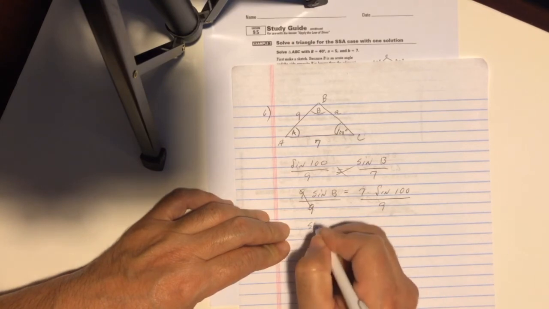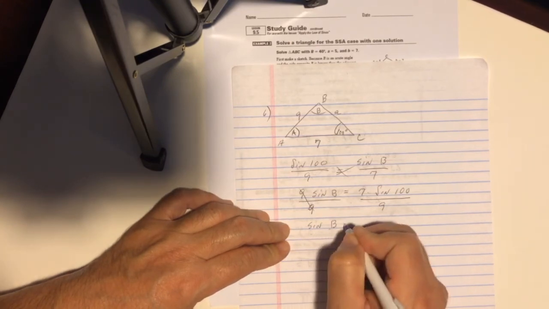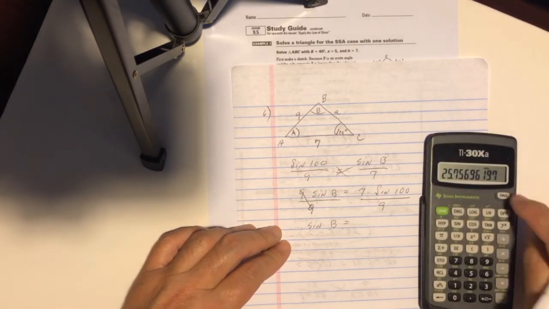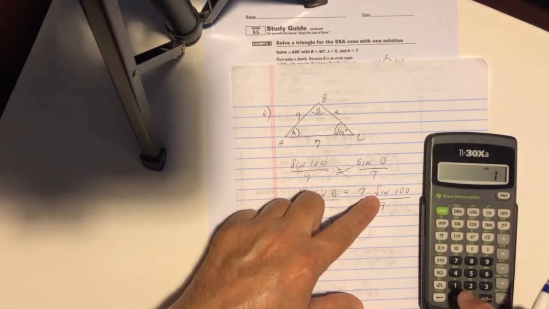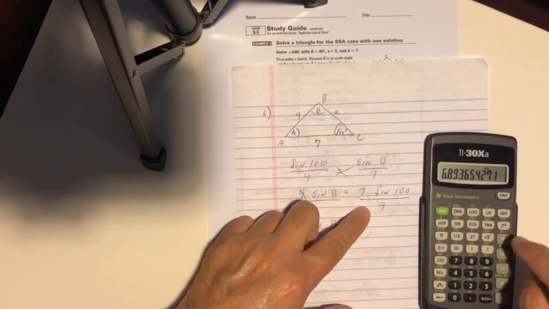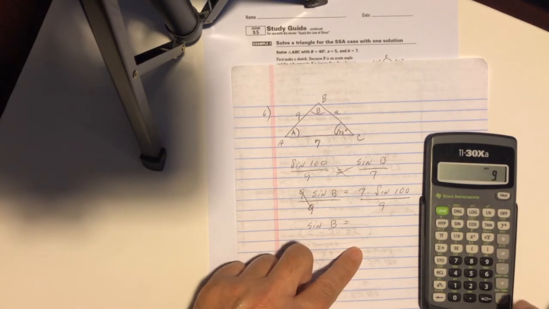So that gives me the sine of B, and I can do this all on the calculator. Here, I'm going to show you how to do that. I'm going to do 100, take the sine, times 7 equals, divided by 9 equals.